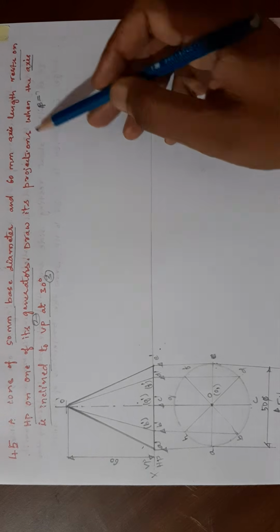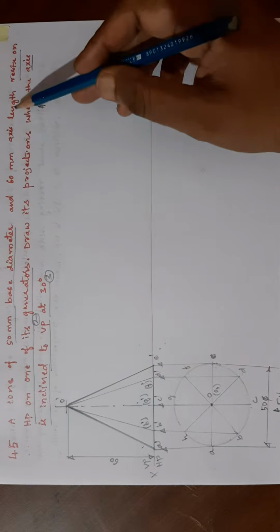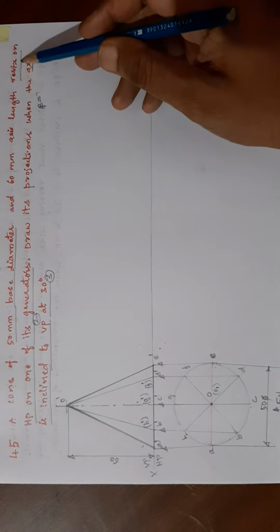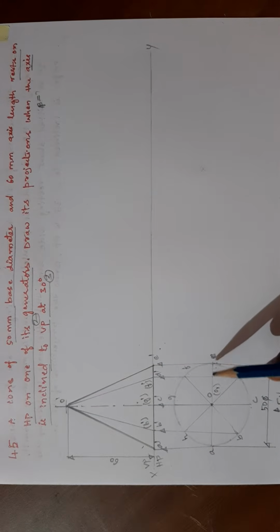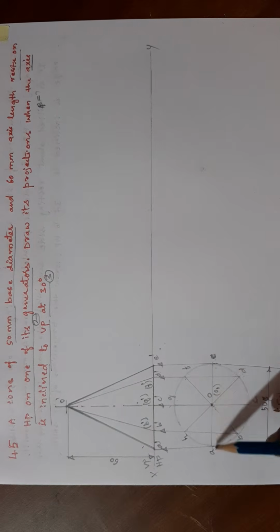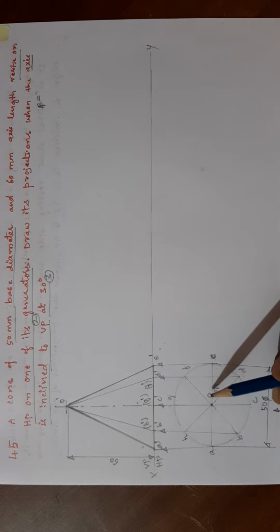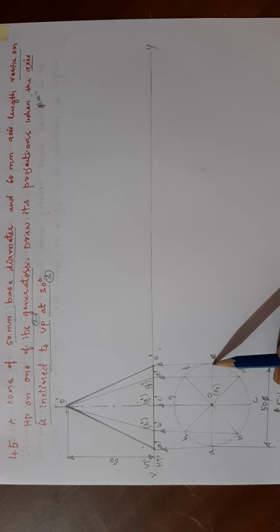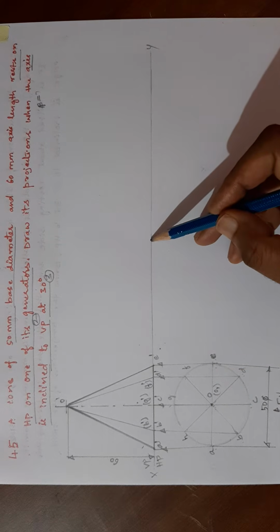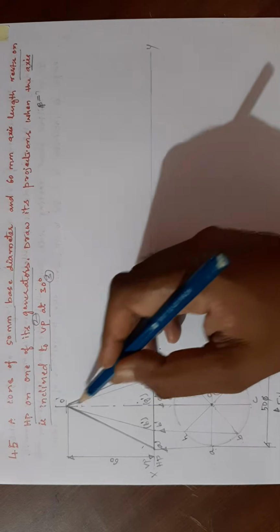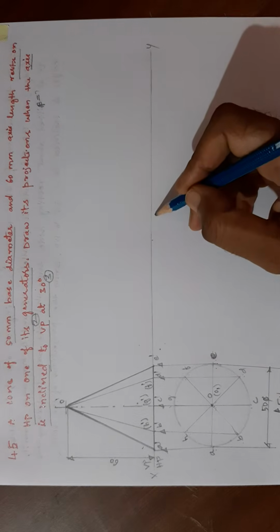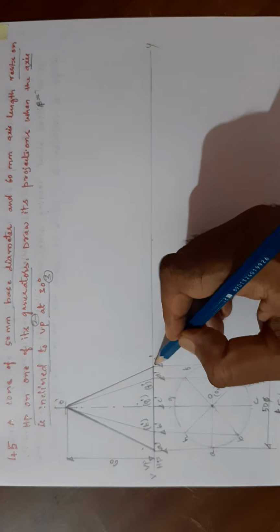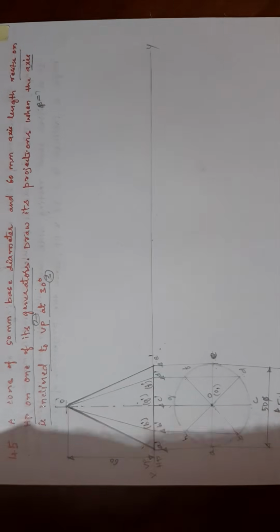Next position is, axis length rests on HP on one of its generators. Generators are OC, OD, OE, OF, OG, OH, OA, OB. Now OE is one of the generators resting on HP, that is on the XY line. See, O dash E dash is the generator resting on HP.